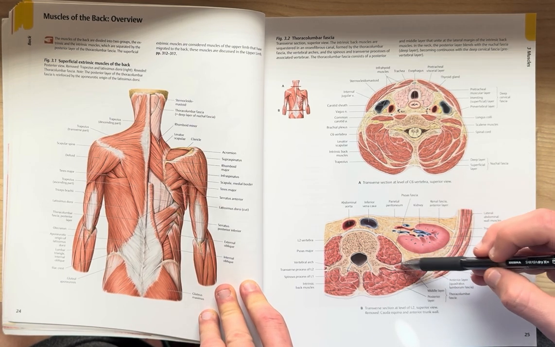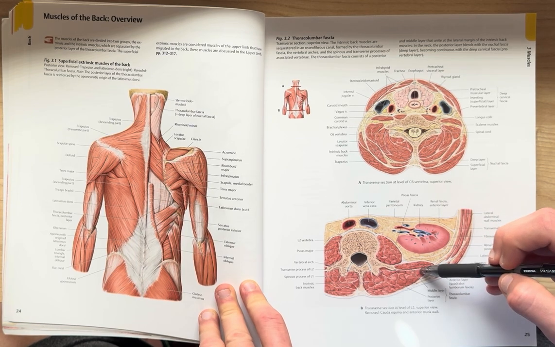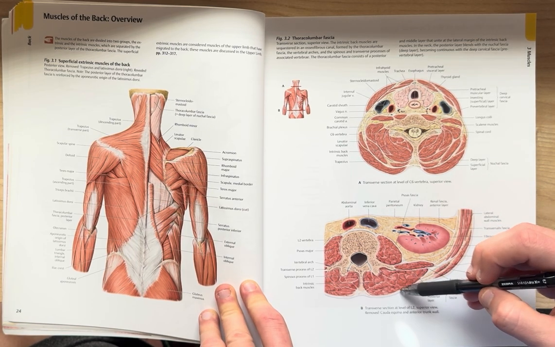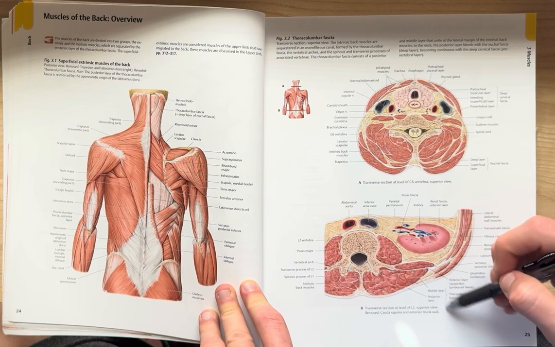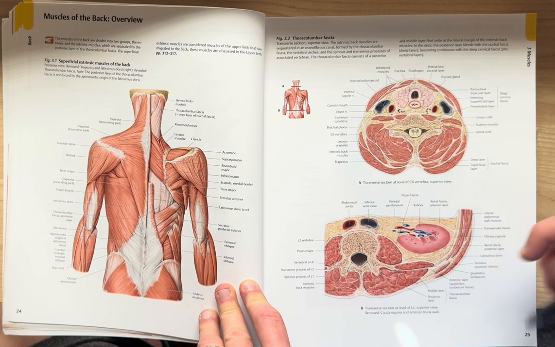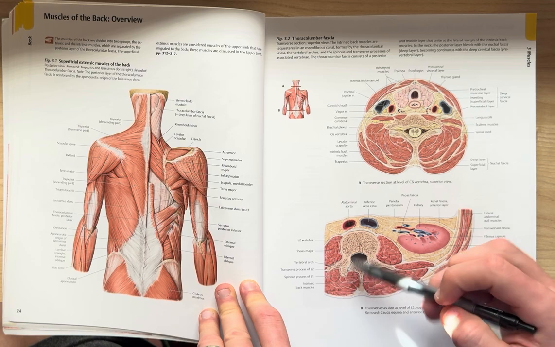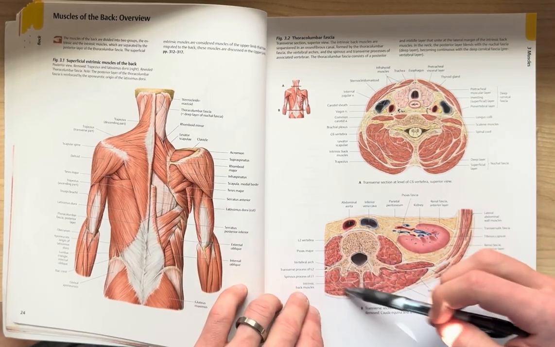Anterior layer of the quadratus lumborum fascia, and then the middle layer here, and then the posterior layer, and this is part of thoracolumbar fascia. So these two kind of run concurrently with each other. And then of course your transverse process, your vertebral arch, the features that we've already covered pretty in depth when it comes to the vertebrae.